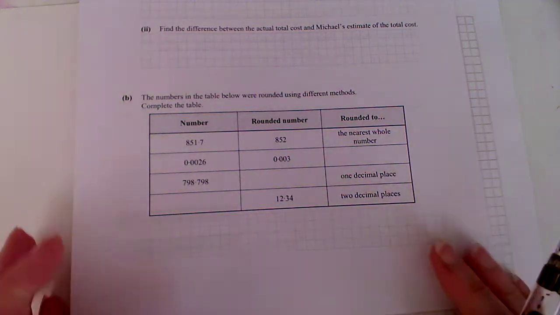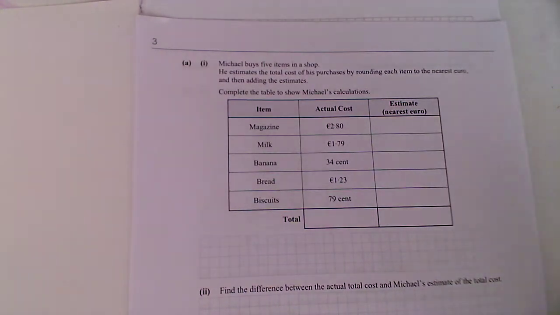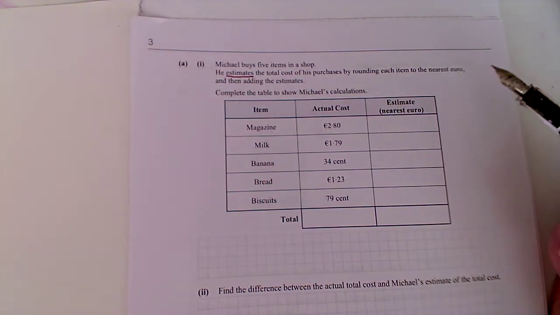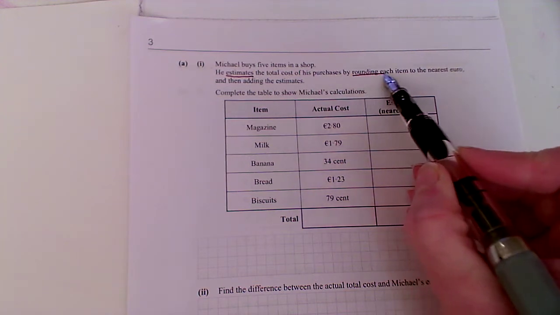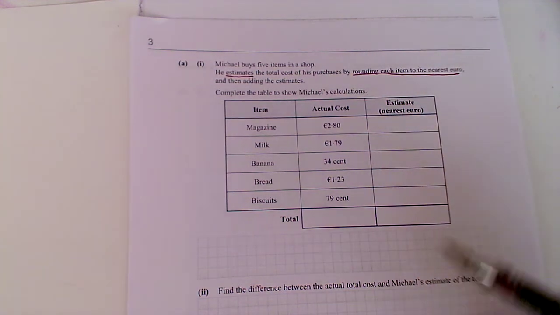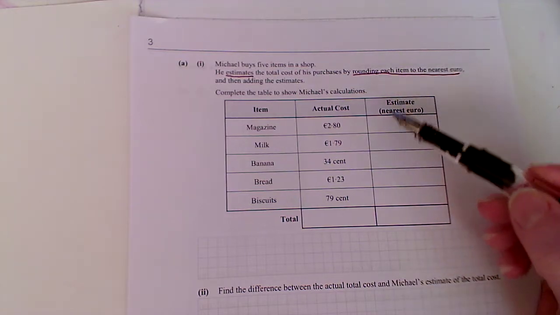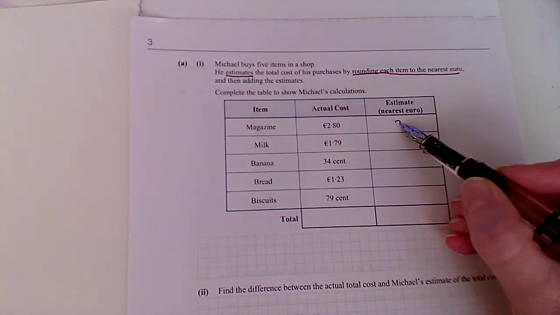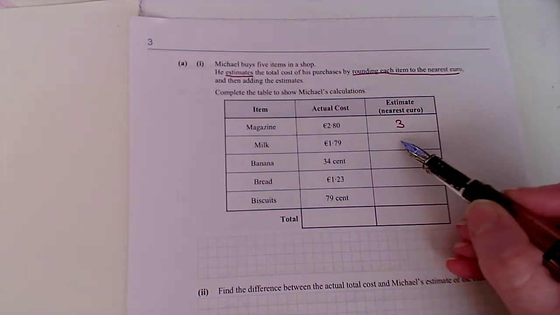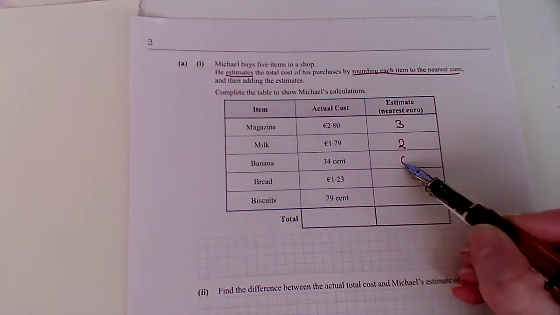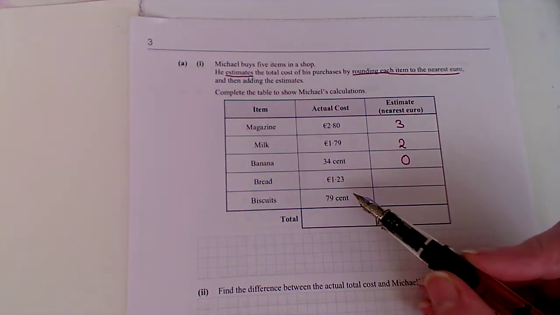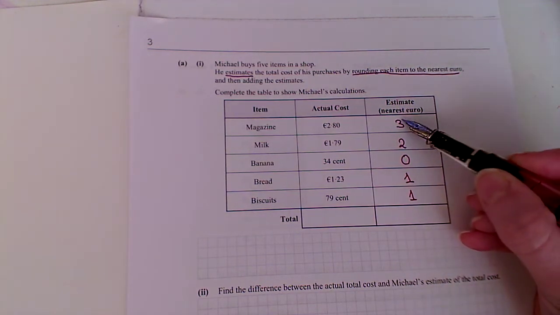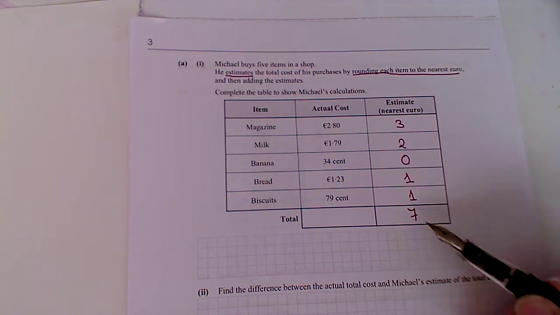Okay, the next question. Michael buys 5 items in a shop. He estimates, so he's going to be doing some rounding, the total cost of his purchases by rounding each item to the nearest euro and then adding the estimates. So we must complete this to show his estimates here. €2.80 would round to 3, €1.79 would round to 2, 34 cents to the nearest euro would round down to 0, 1.23 would round to 1, and 79 cents would round to 1. And when we add these up, we get 5, 6, 7 euro.